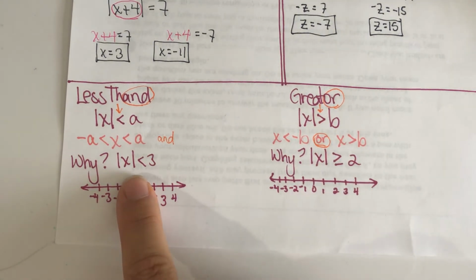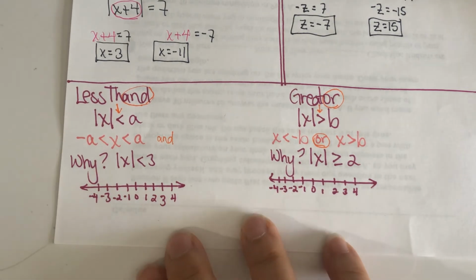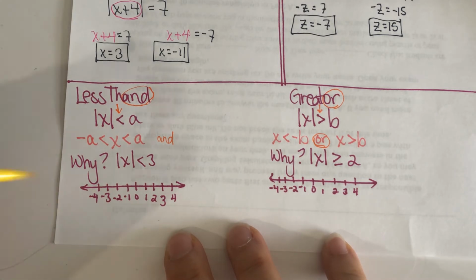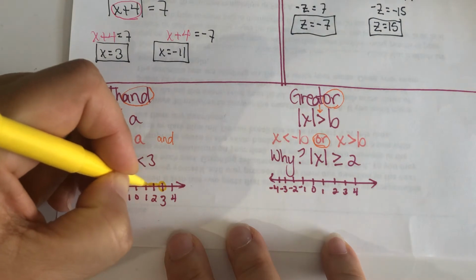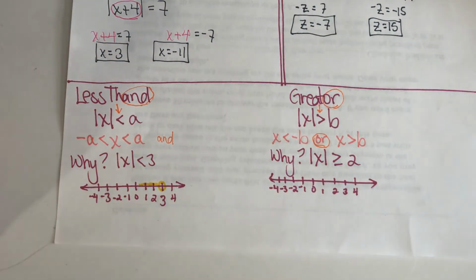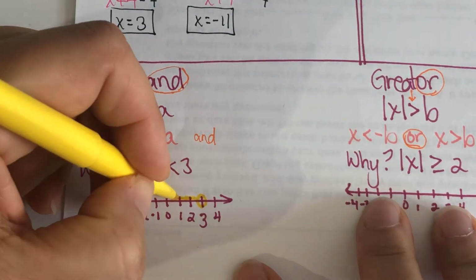What kind of x values can I plug in here for less than 3? I could plug in 2, I could plug in 1, I could plug in 0, right? I could plug in 2.4, I could plug in 1.7. So I can plug in anything smaller than 3. Can you see that okay? I think so. Let me zoom in a little. You can plug in anything smaller than 3.